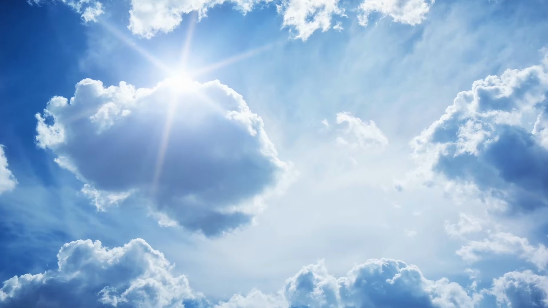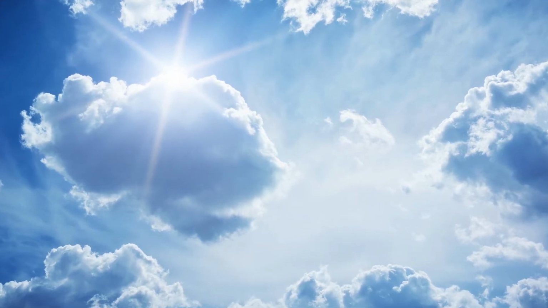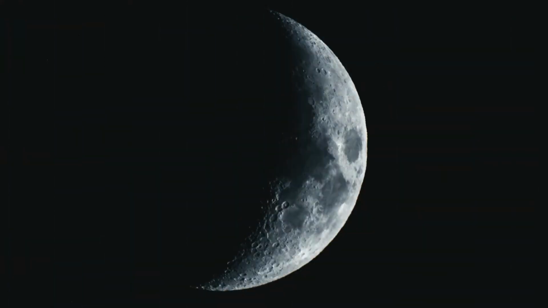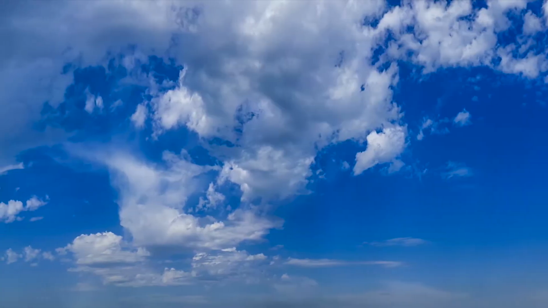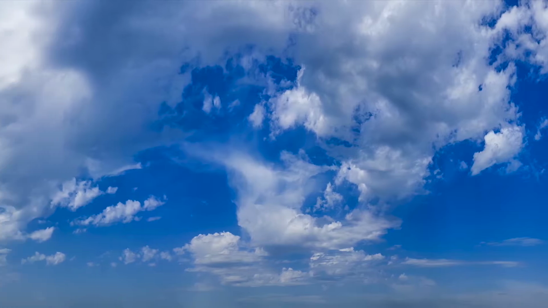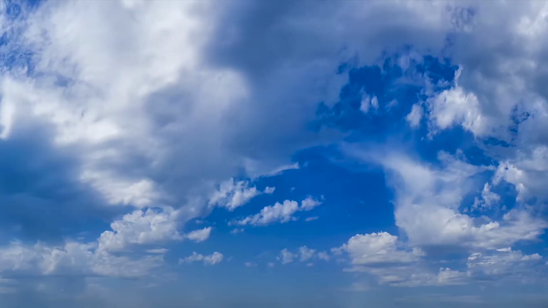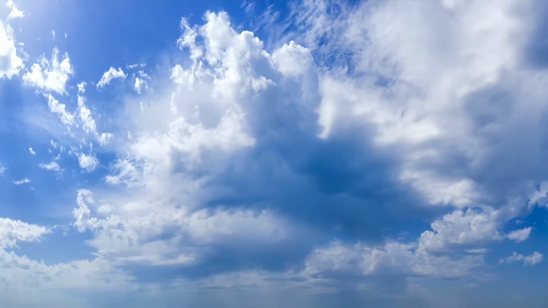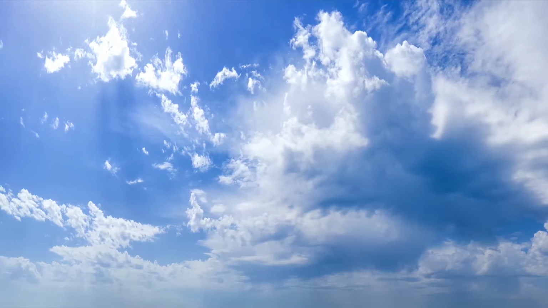Have you ever stared up at the great dome above you and watched the sun chart its path across the sky, observed the moon's crescent, or reached for the clouds as the wind blew them overhead? The world above us is fascinating, and today we will explore the layers of the atmosphere which protect us from the harsh environment of space and help support life on Earth.